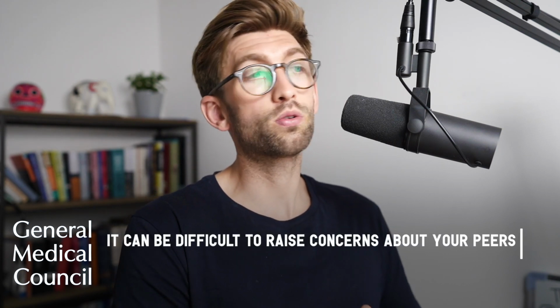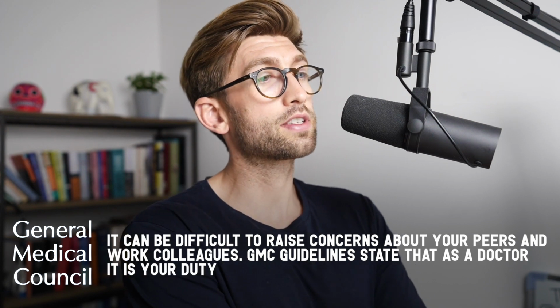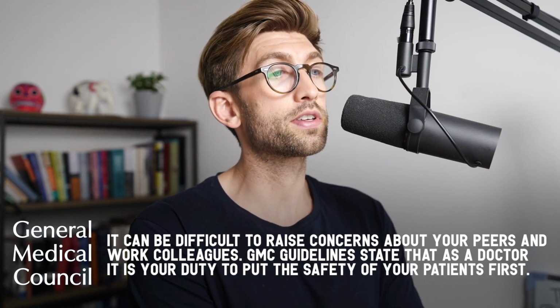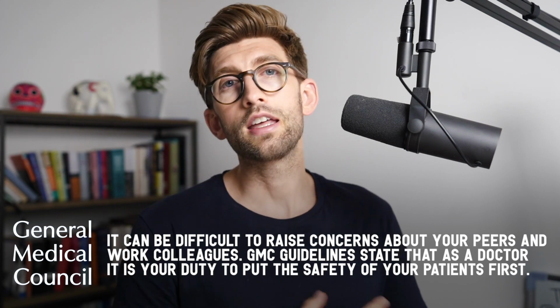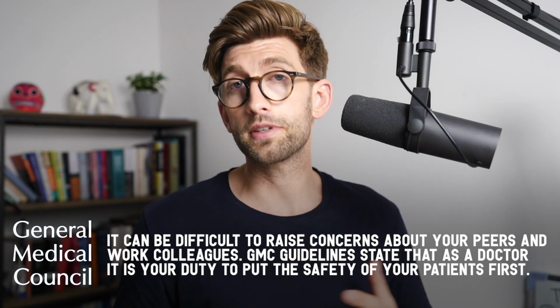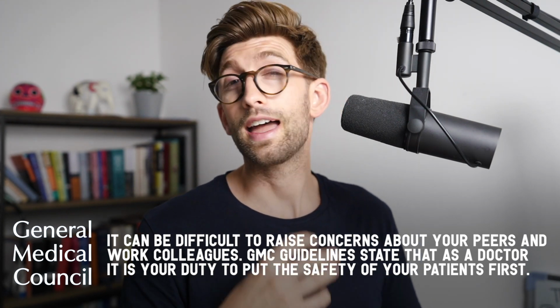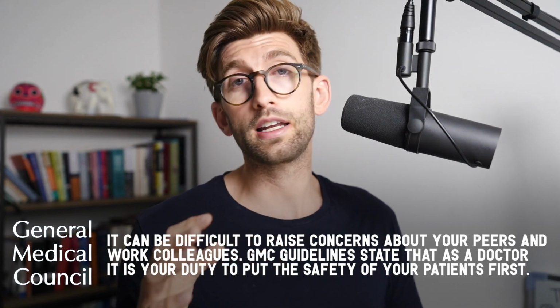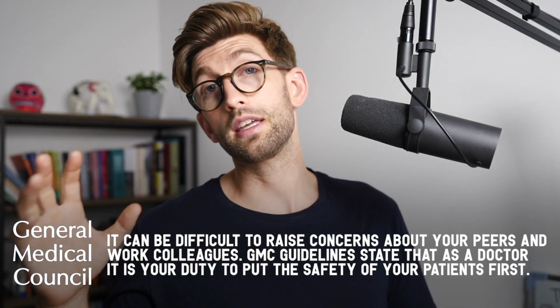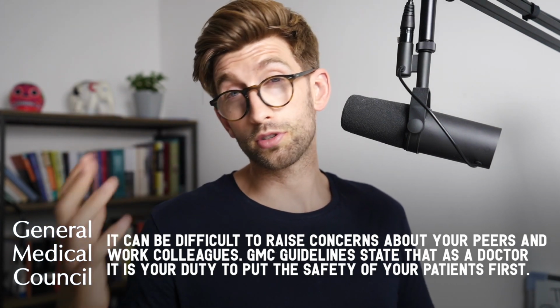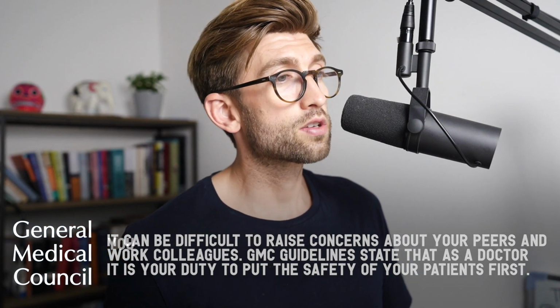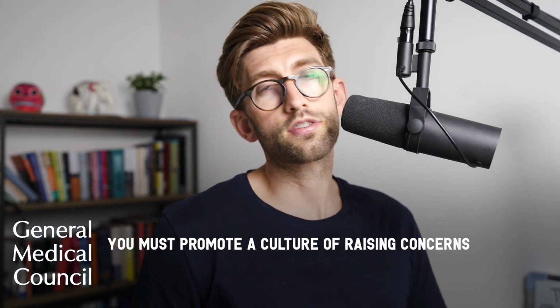So the General Medical Council, the GMC, the governing body for doctors, actually have some literature that they've put out about this. It can be difficult to raise concerns about your peers and your work colleagues, but the GMC guidelines state that as a doctor, it is your duty to put the safety of your patients first. And like we said here, this is a more indirect way via the public perception, but that's also equally important and something to note for your interview if you get asked about a similar situation where it's not directly putting patients at risk, but is doing it via them not having as much trust in the profession as they would otherwise. So you must promote a culture of raising concerns openly and safely.